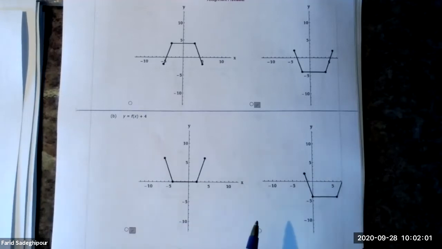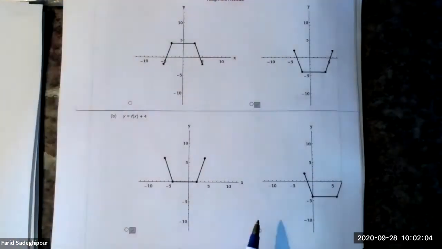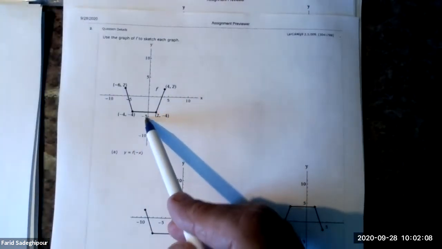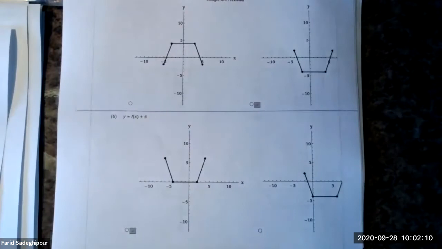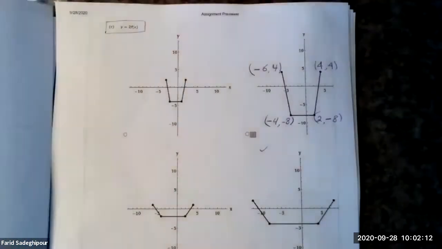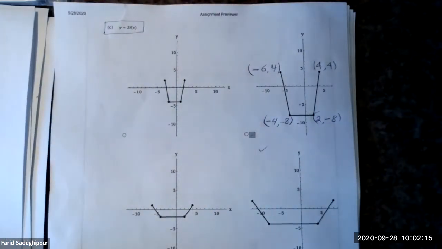So that would be this one. This was the original function. +4, you shift the whole thing up. So if you go through these pictures, you should basically understand all this.